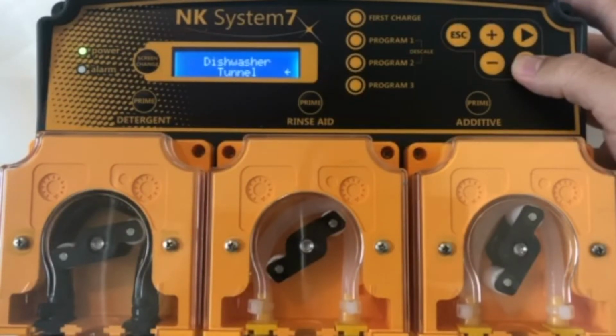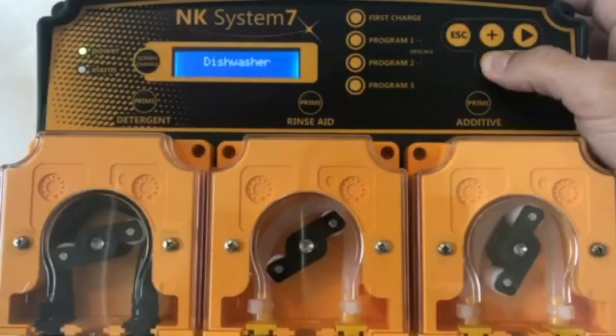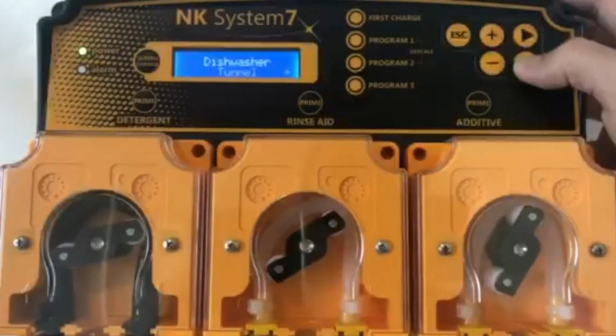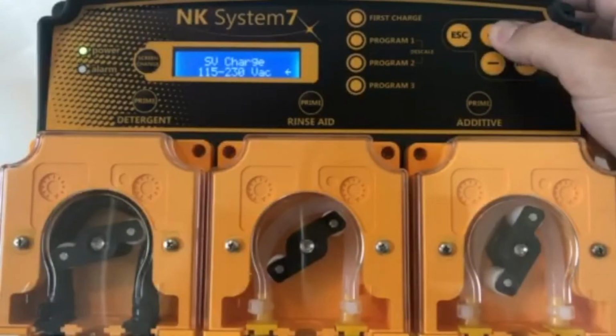Here you'll see the first option that pops up is Dishwasher Type. To change the type of dishwasher, you're going to press Enter, and you'll toggle with the negative or positive sign to the type of dishwasher that you have. Press Enter to save the change and move to the next menu.